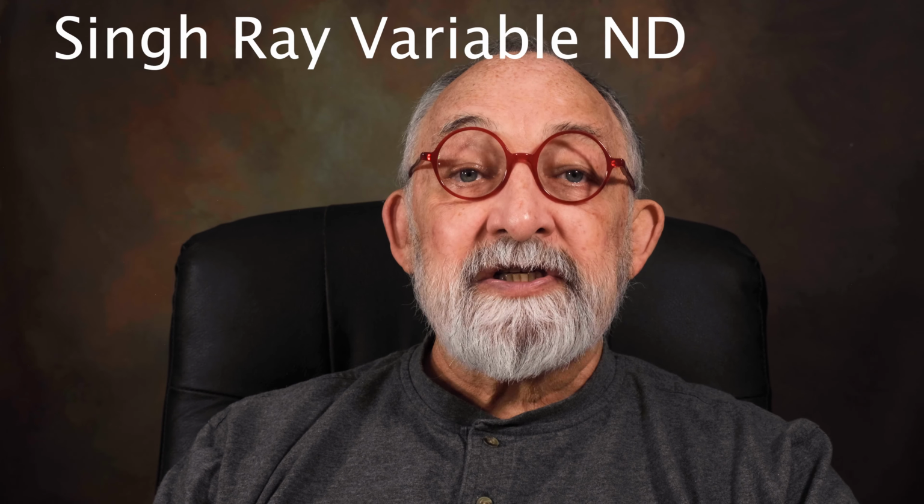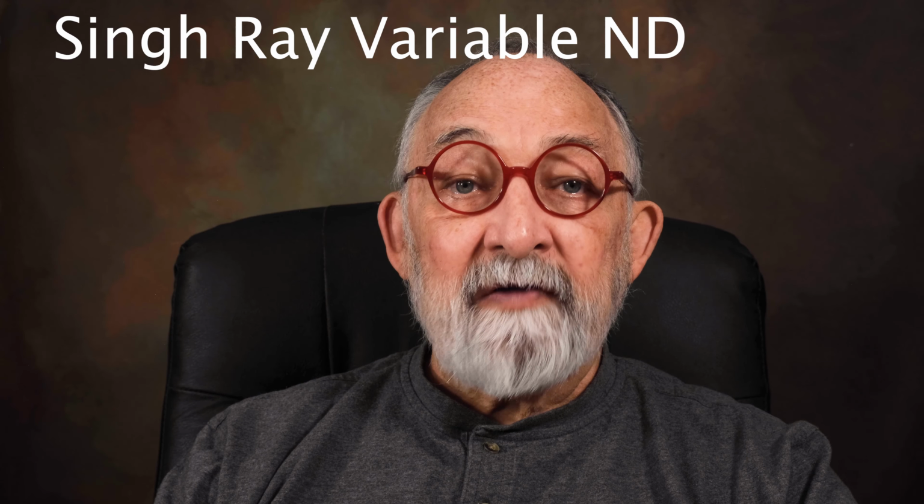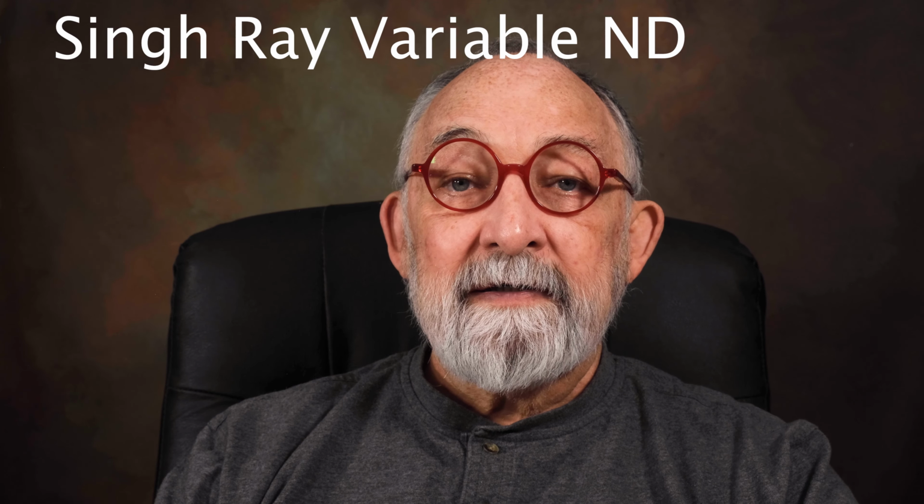Then I employed a neutral density filter, also known as the ND, which we've talked about before. In today's case, I utilized a Singh-Ray, that's the manufacturer, Variable ND. The density of this filter can be manipulated to a darker status by twisting the outer ring of the filter. However, a standard fixed density ND will work just as well.